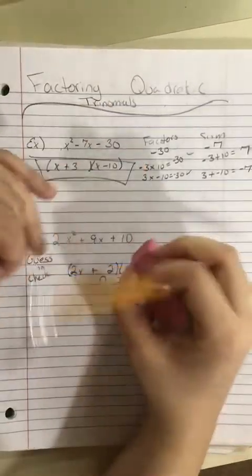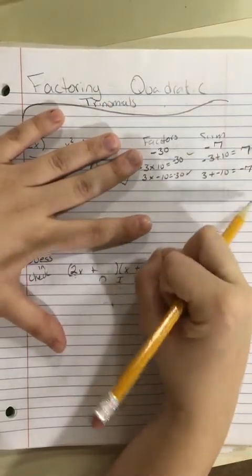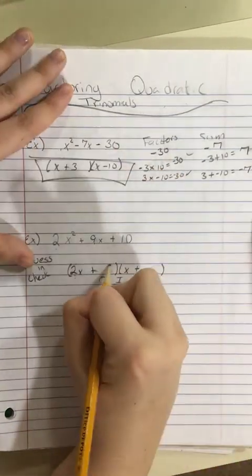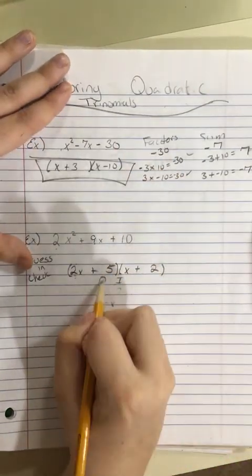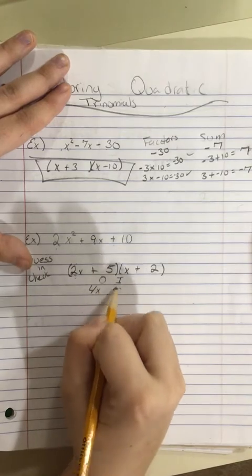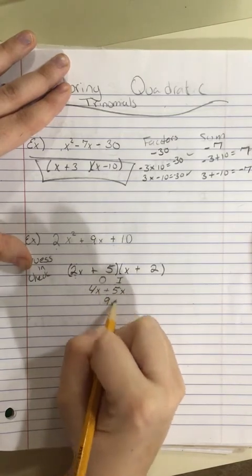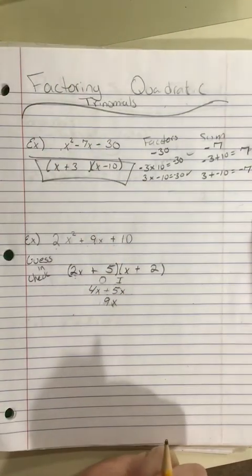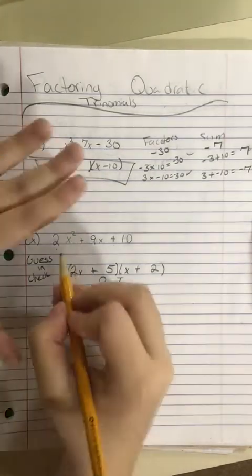So what I'm going to do is just switch my 2 and my 5. So my outside gives me 4x, my inside gives me 5x. That is 9x. Voila. This is my answer.